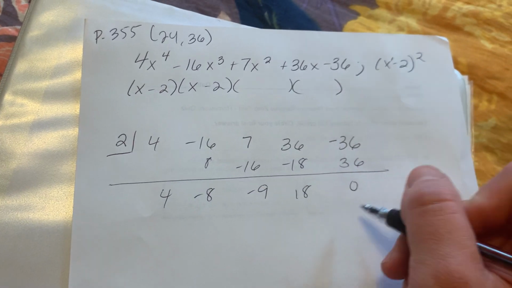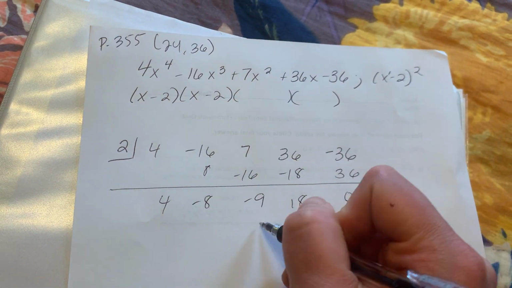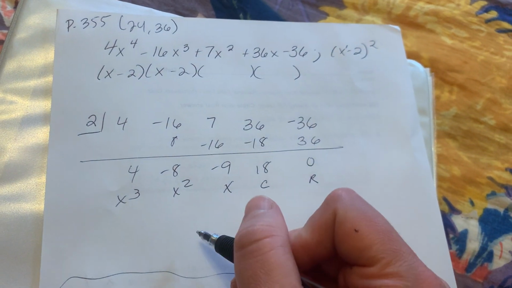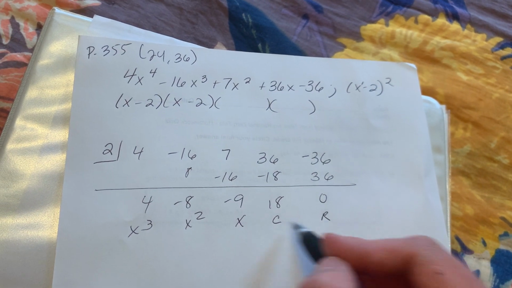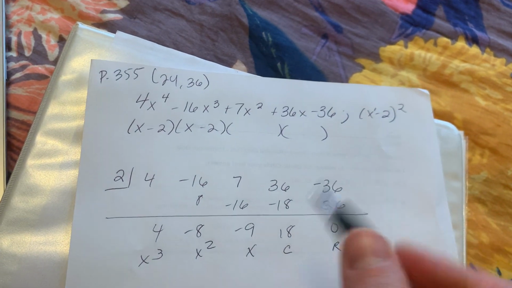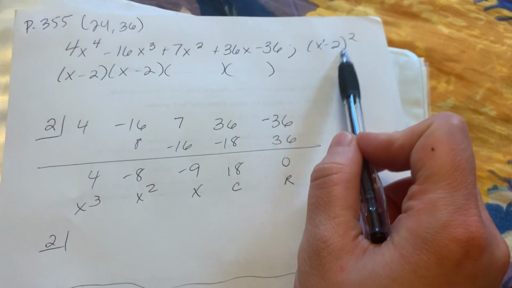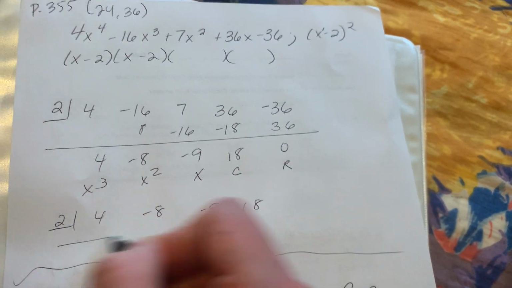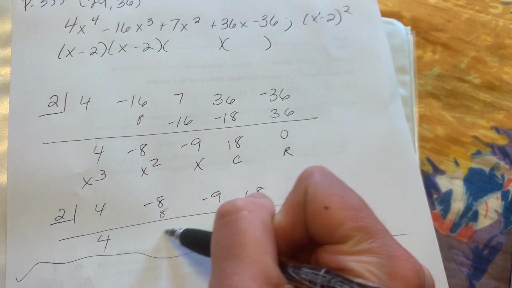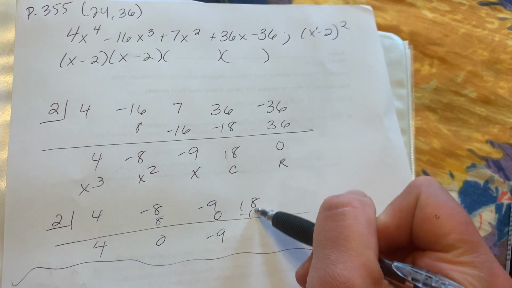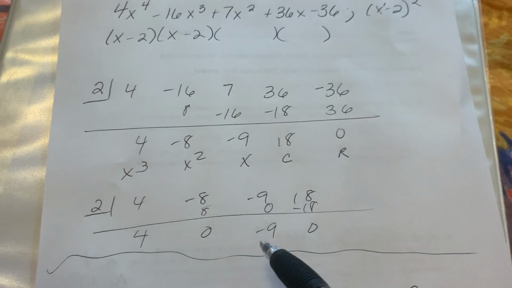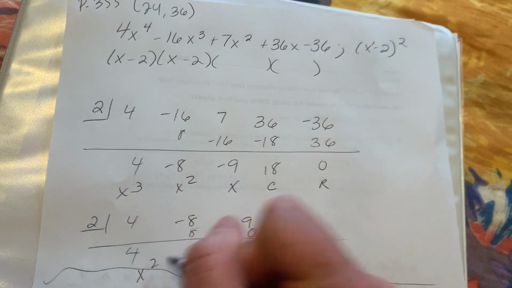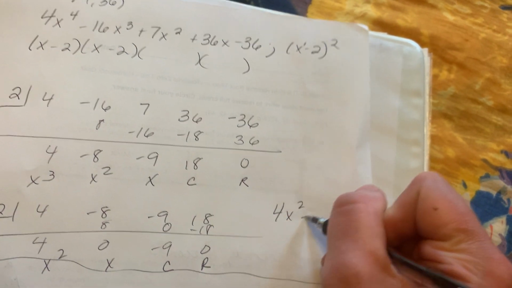It's not x to the 4th anymore. It's going to be x cubed. So we have now, I didn't even have to write all that out, but we use 2 again because we have 2 of these. So you're going to have 4, negative 8, negative 9, 18. You're going to drop 4. Okay. Now you kind of have to do this on your own. We have a remainder, we have a constant, we have an x, and we have an x squared. So what's left is 4x squared minus 9.